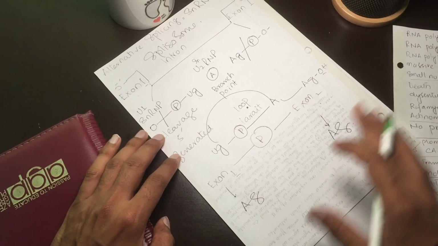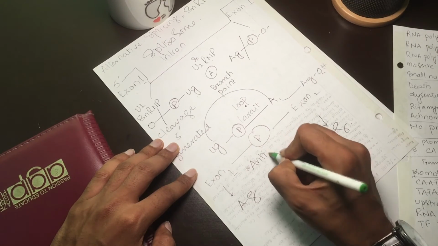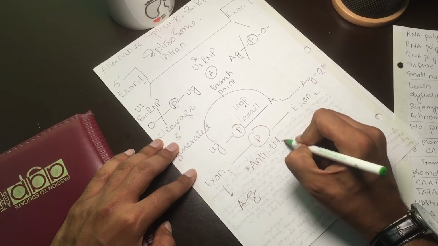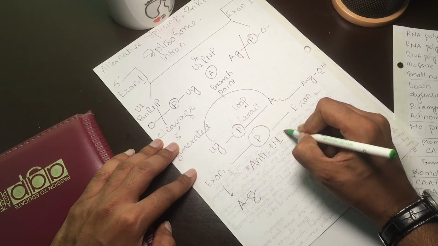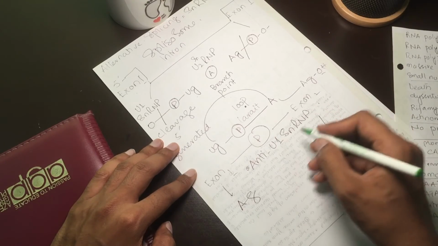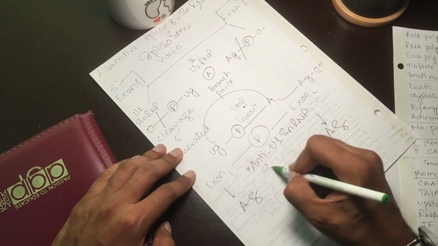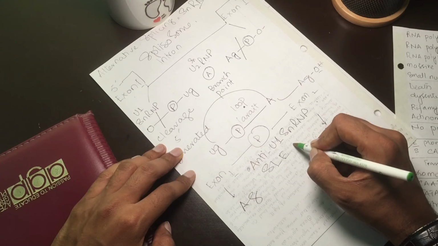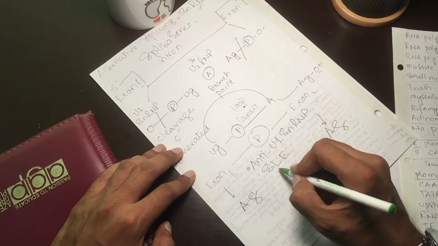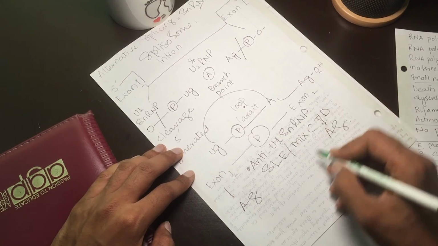It may be anything. If anti-U1 small nucleoprotein antibodies are present, that is, antibodies against this SNRP protein, then it can cause rheumatological conditions, for example SLE or mixed connective tissue disorder.